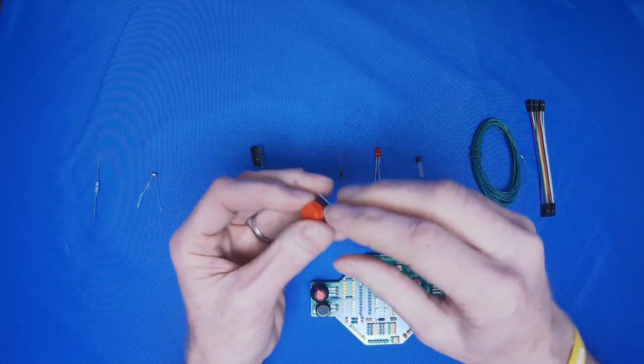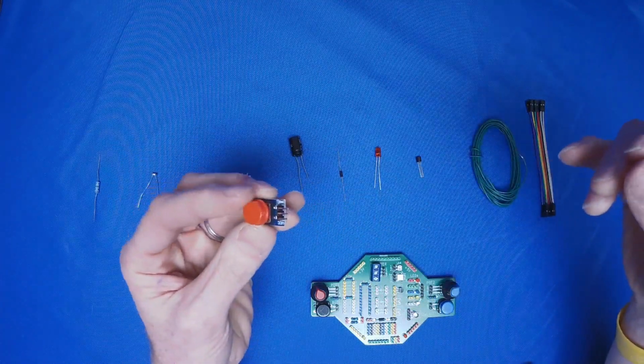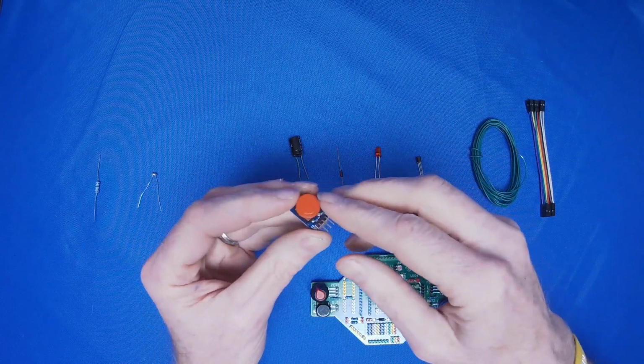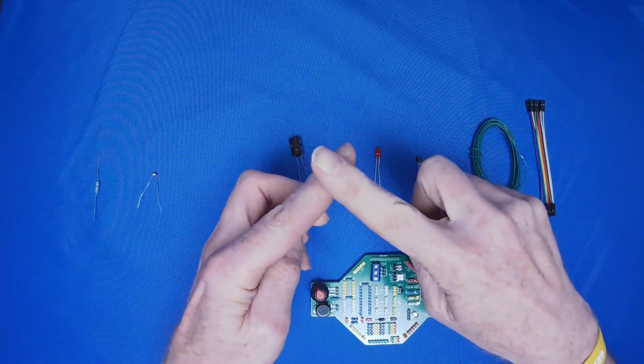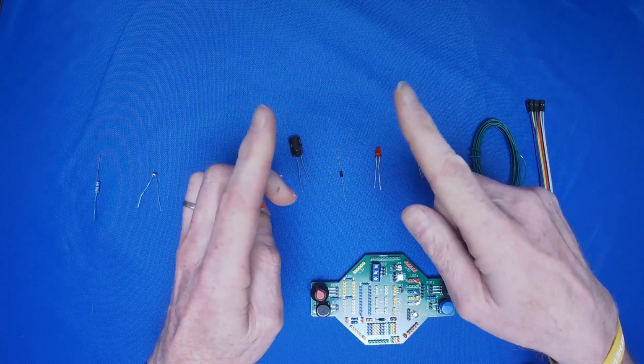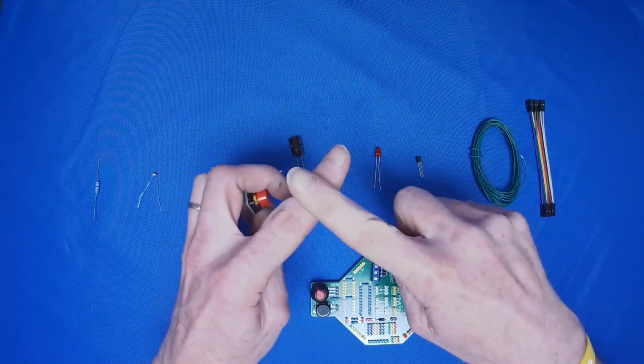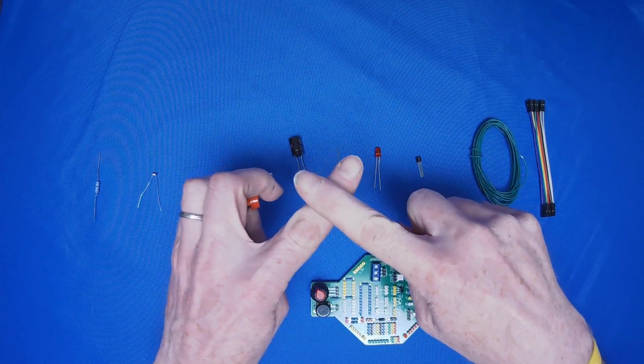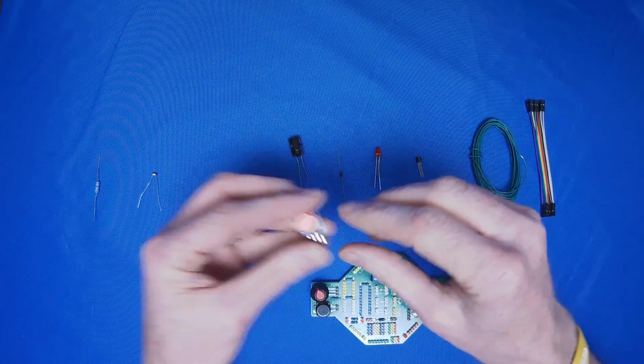Next, we have a switch or a button. And the whole purpose of a switch or a button is to literally bring two wires together. That's all they do. So if it's open, the wires are separate, no current can flow, and if they're closed, then the wires are connected and current can flow through the circuit.